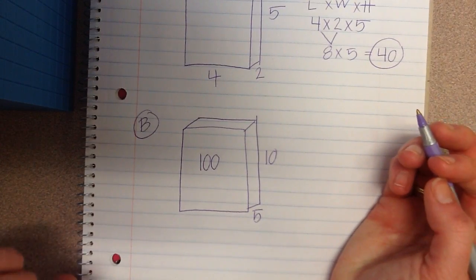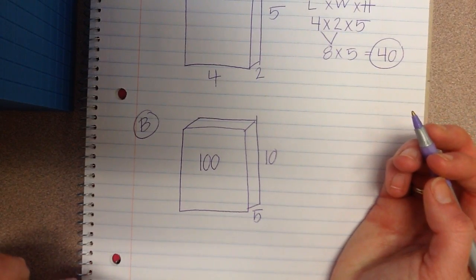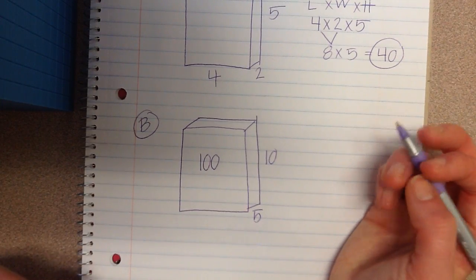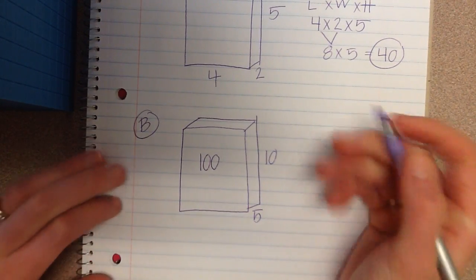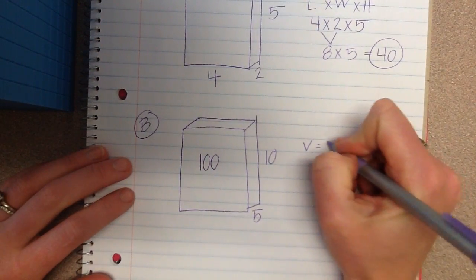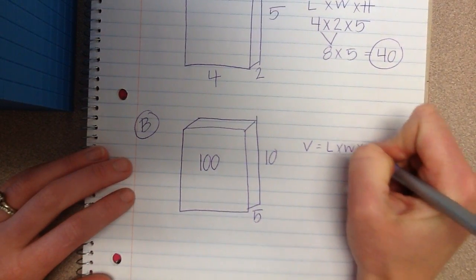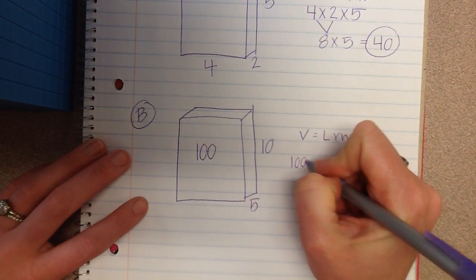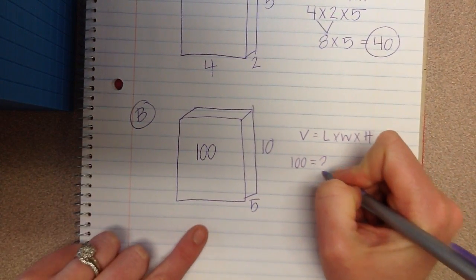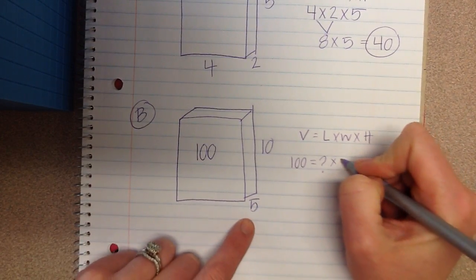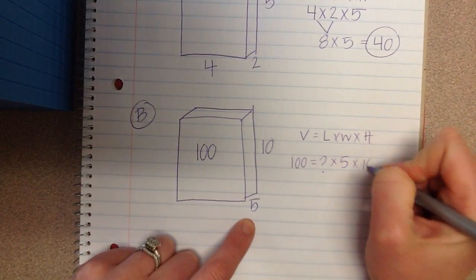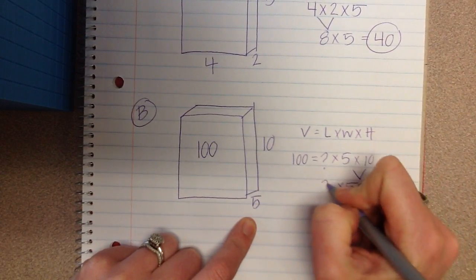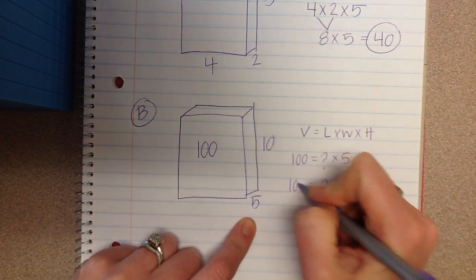So this standard says apply formulas for length times width times height and base times height for rectangular prism. Okay? So we know that volume equals length times width times height. Okay, so if our volume equals 100, our length we don't know, times width is 5, times height equals 10. This equals 50 times something equals 100.